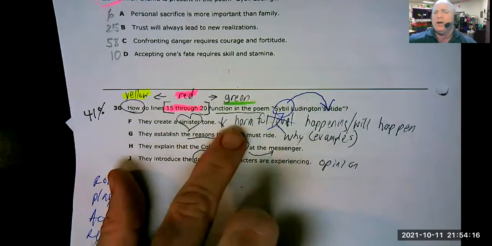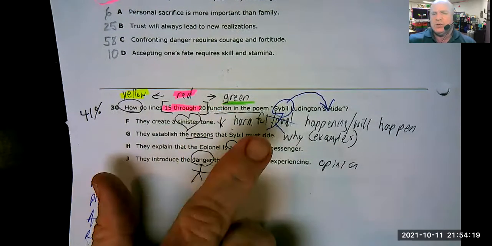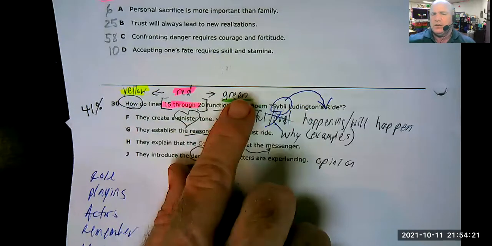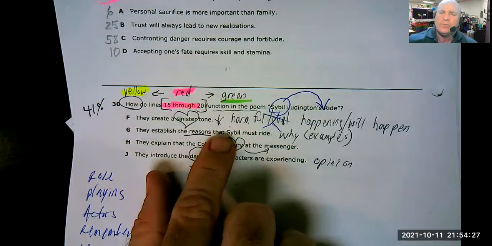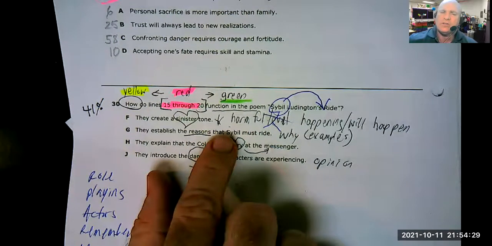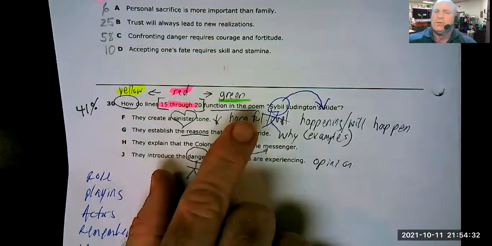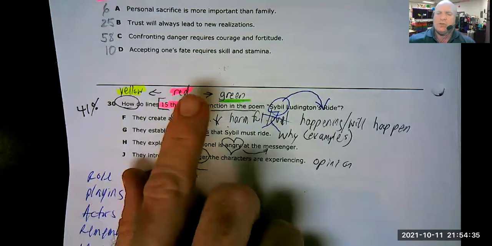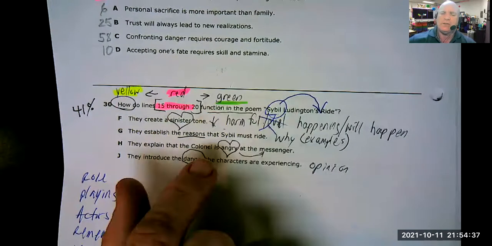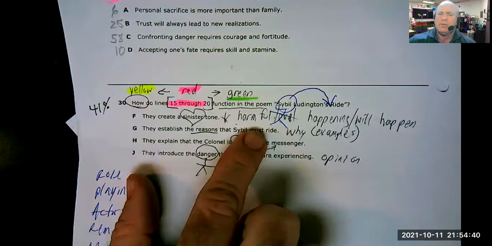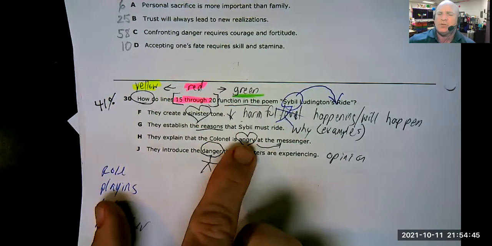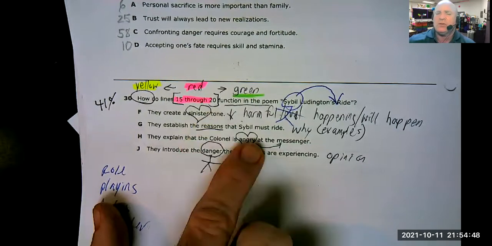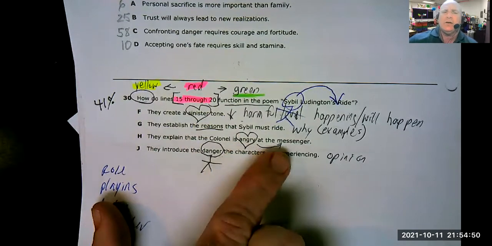But if you read on in the green section, we can see all of her abilities and we can compare and contrast the messenger to Sybil and see the reasons that she must be the one who rides. They explain that the colonel is angry at the messenger. No, he's just discouraged. And so I always make a little heart around emotions. Angry at the messenger? No. The messenger is practically unconscious, probably barely able to function.